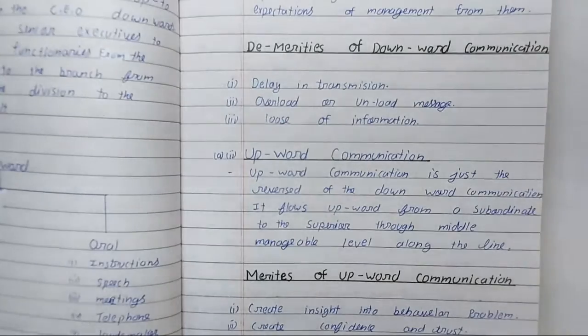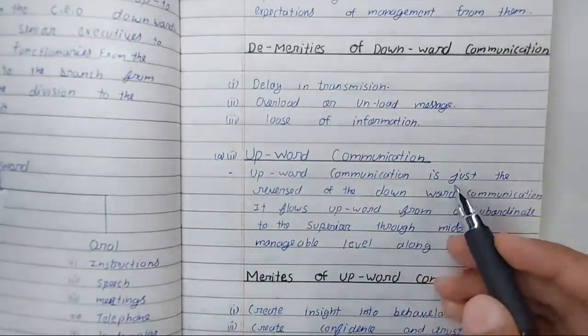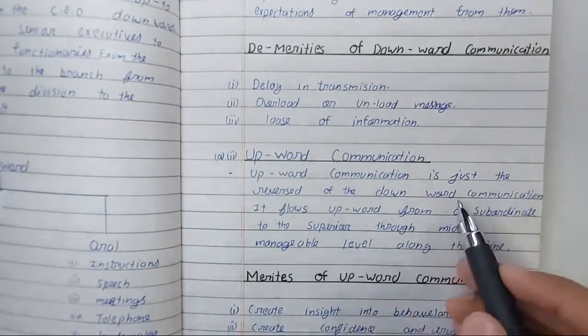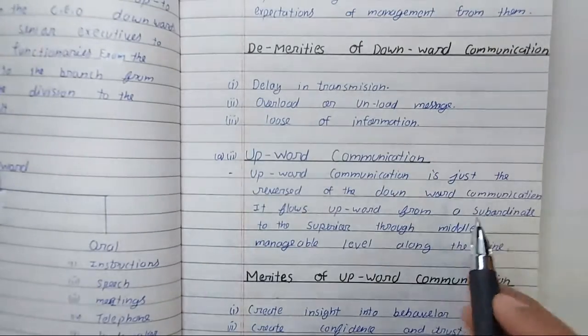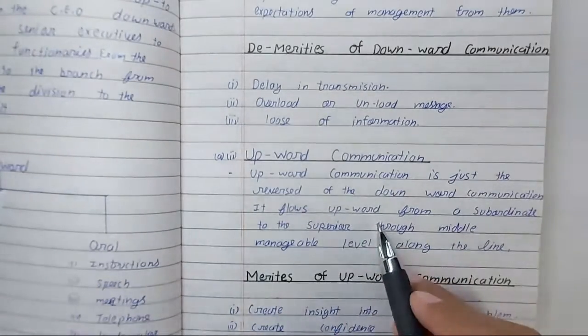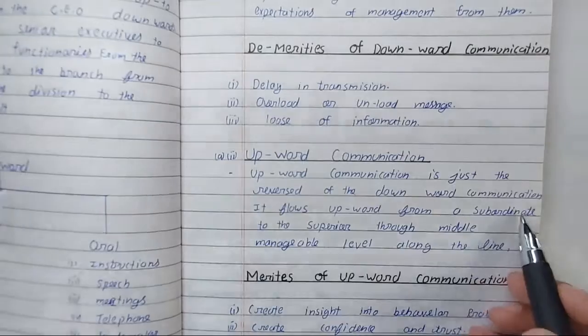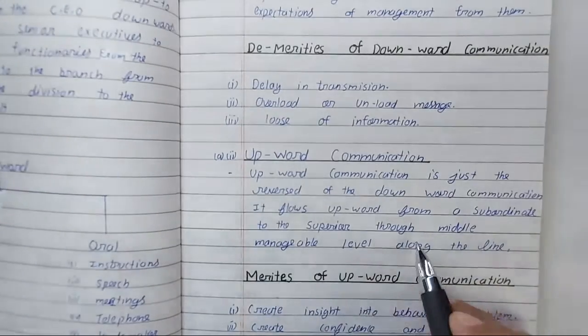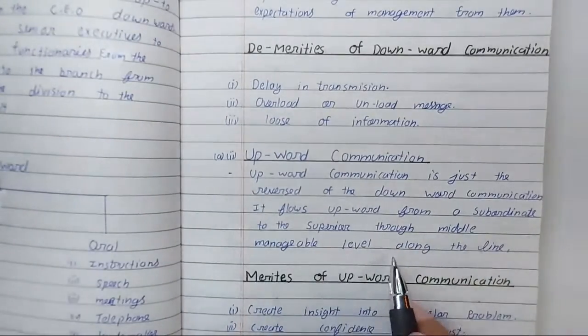Upward communication. Upward communication is just the reverse of downward communication. It flows upward from a subordinate to the superior through the middle management level along the line.